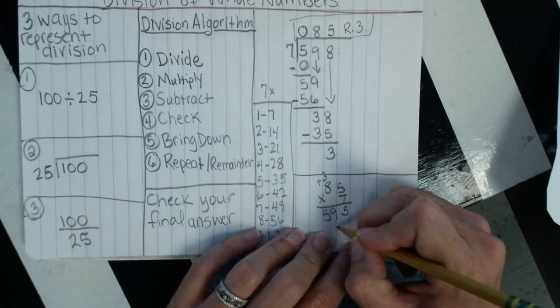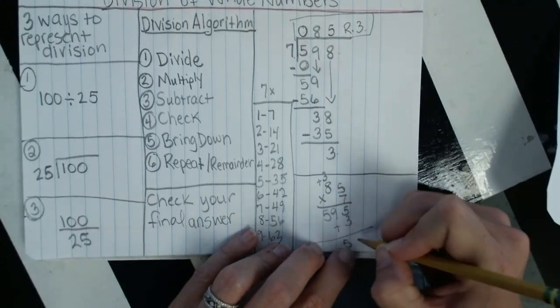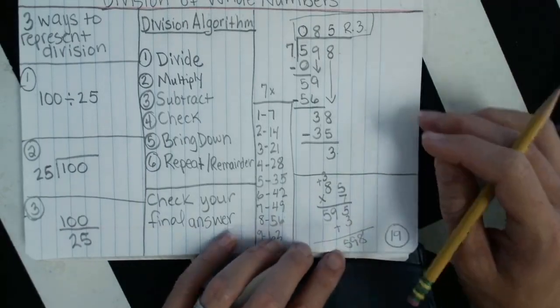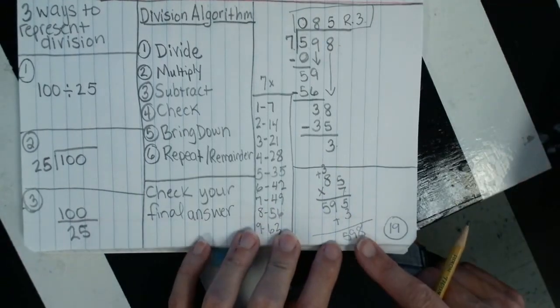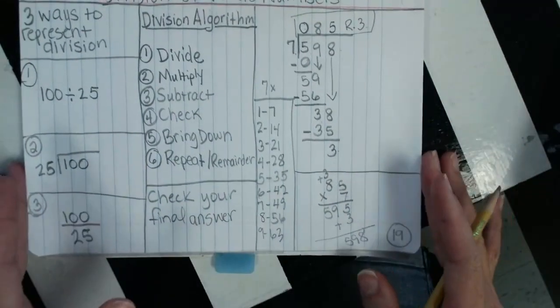Okay, so all we have to do is add that remainder back in that's left over, and you see that we get 598. So we did it right. Good job. Let's do 2 more before I send you off to your practice.